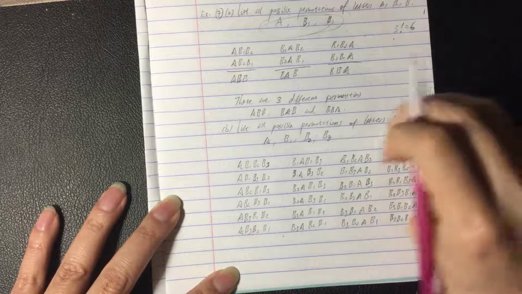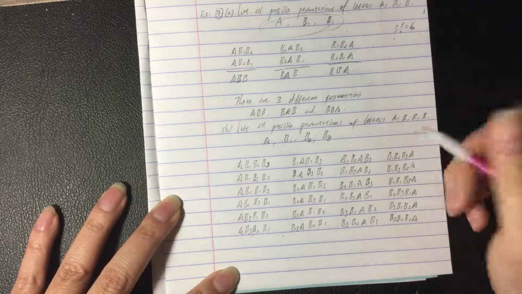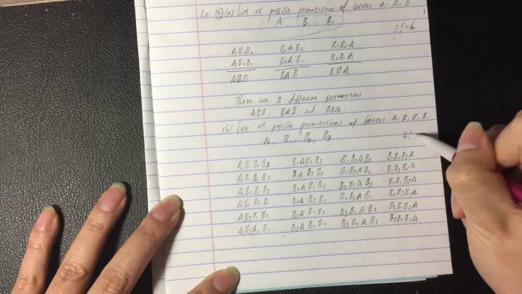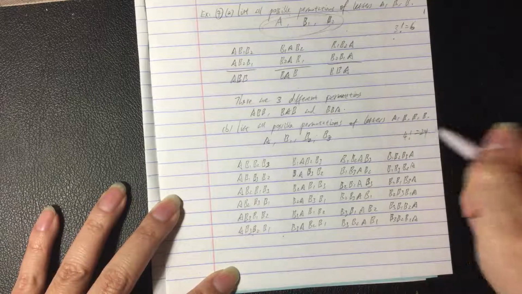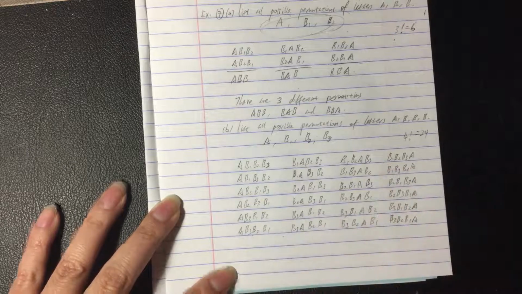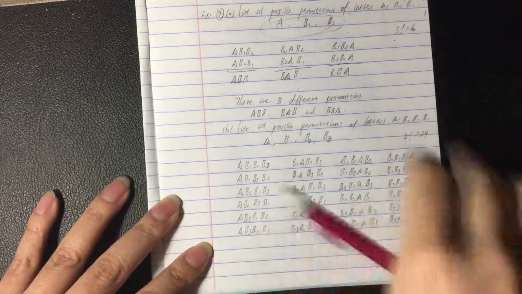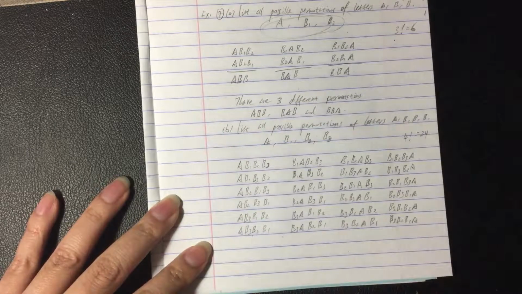For 4 characters, the number of different permutations is 4 factorial, which is 24. So here we see 24 different outcomes. There are 24 different permutations.